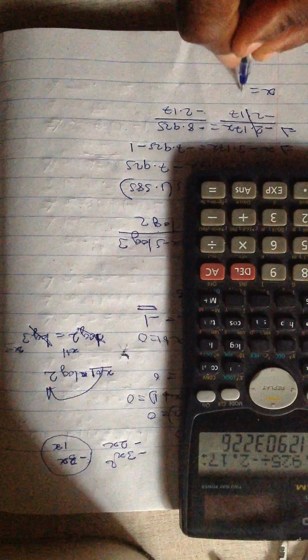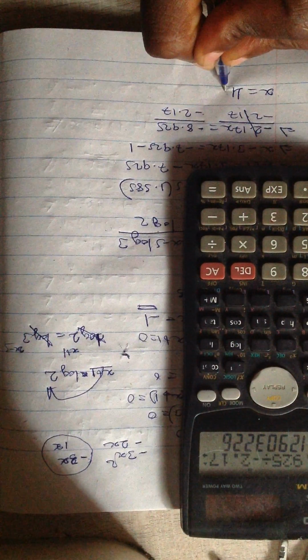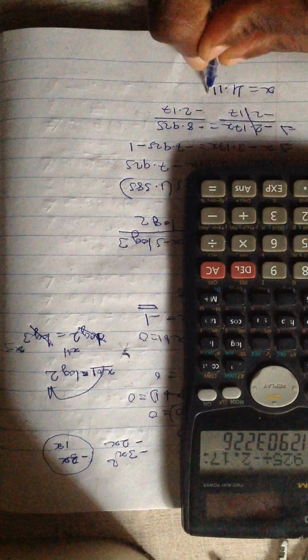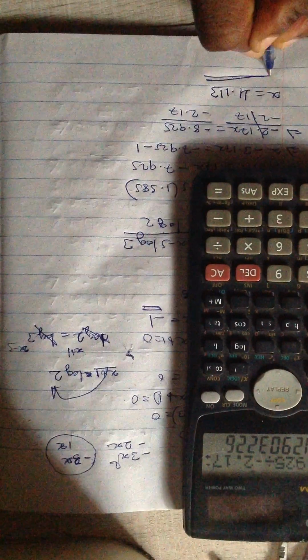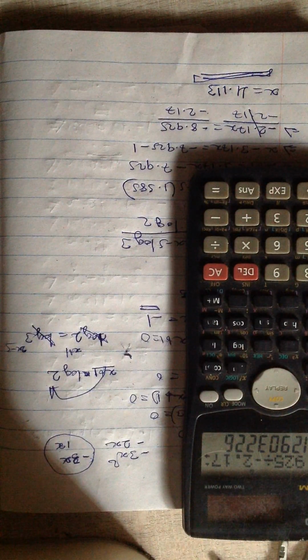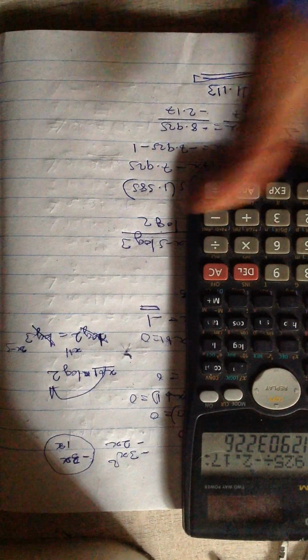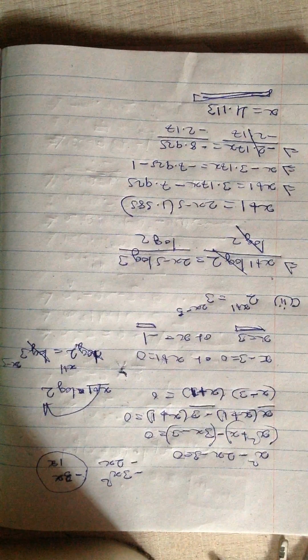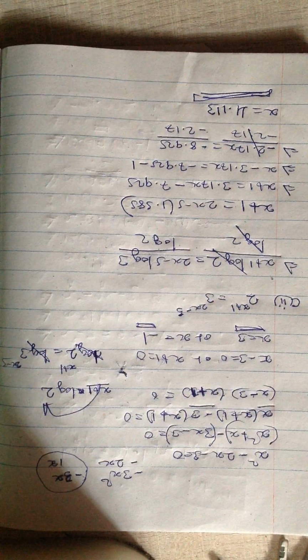You get 4.113. It becomes your final answer. Meaning you have calculated for x. Meaning you have solved for what? For x. Simple.